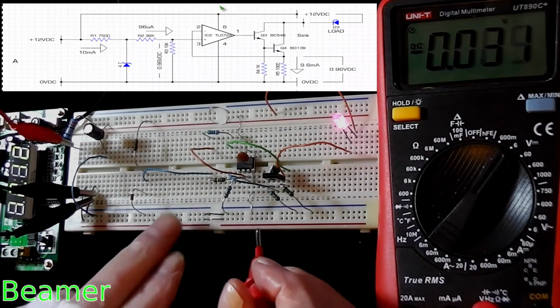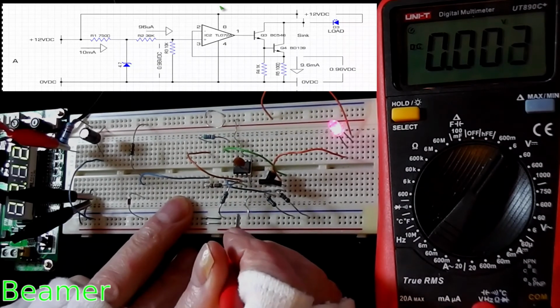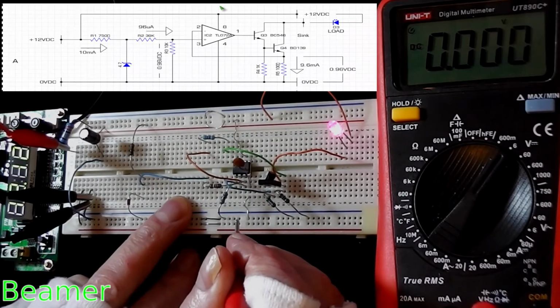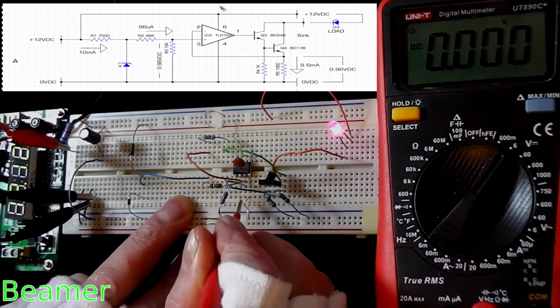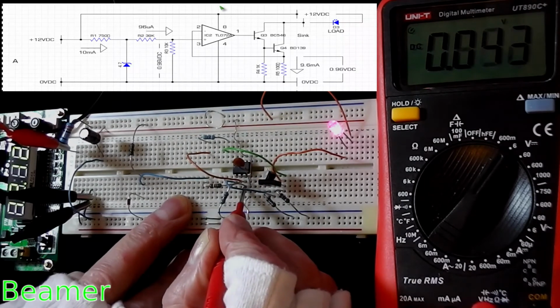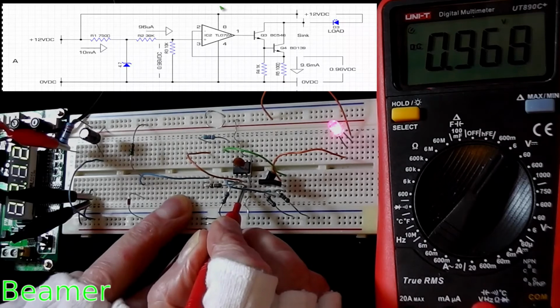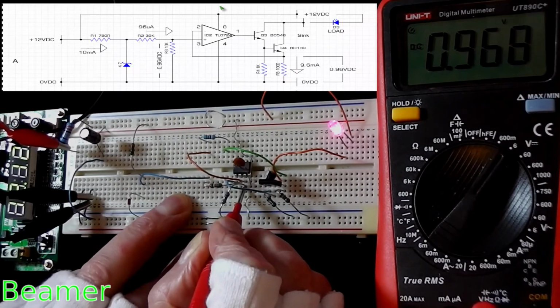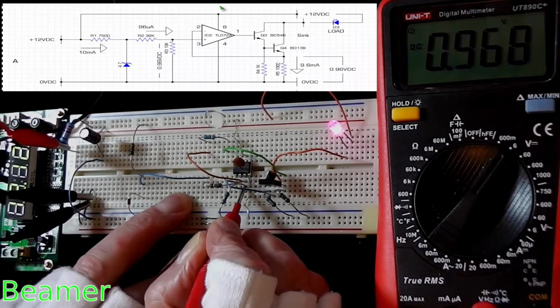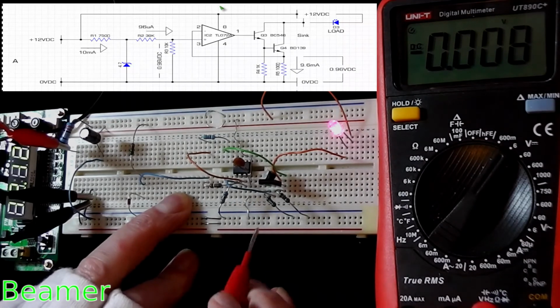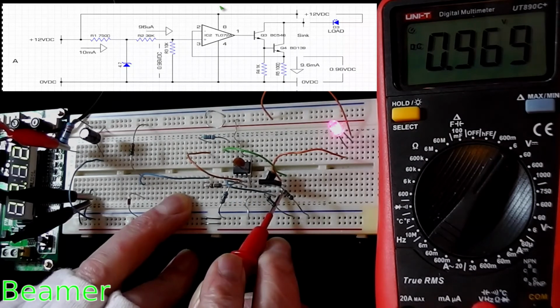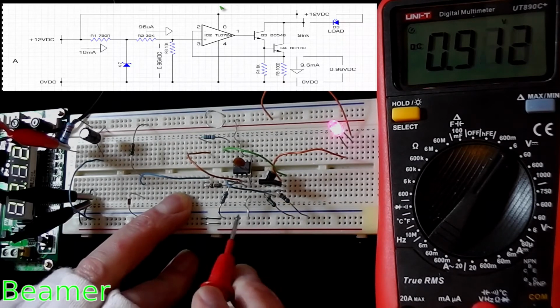6 volts there. Now the reference voltage, which is the junction of R2 and R3, is now 0.968, which is closer to the design value of 0.96, and the output now is 0.969.